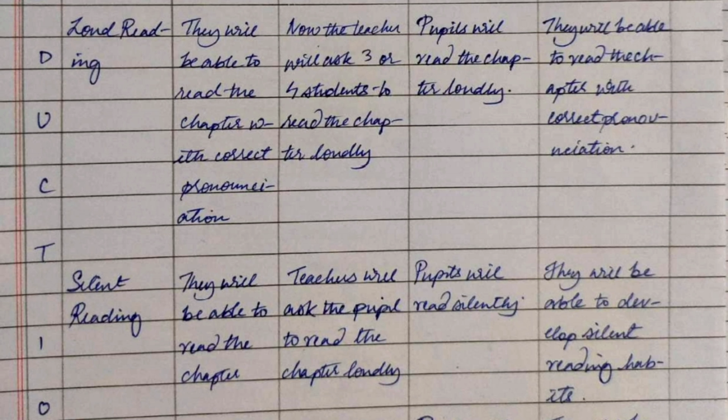Next comes silent reading, that is the next teaching point. Under specific objectives, it is they will be able to read the chapter. Under teacher's activity, the teacher will ask the pupils to read the chapter loudly. Sorry, it should be silently. Sorry, my mistake. Under pupil's activity, pupils will read silently. Under learning outcomes, they will be able to develop silent reading habits.